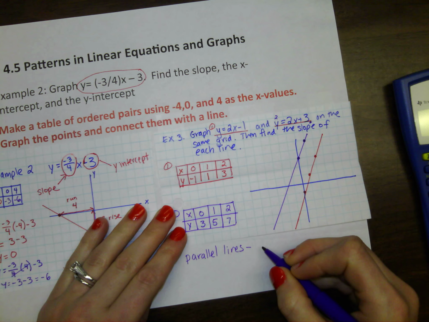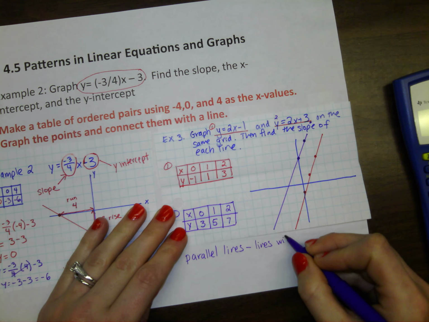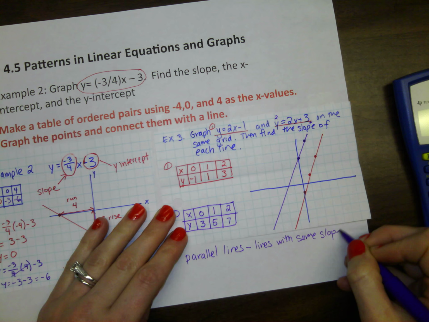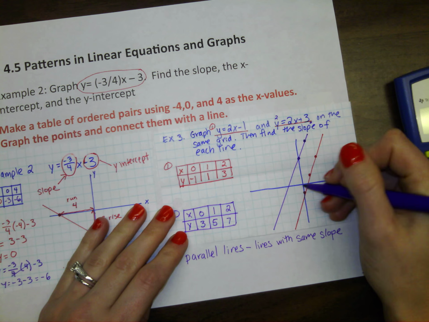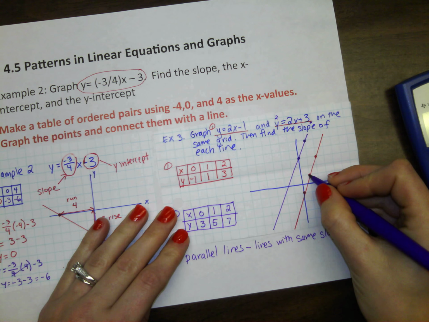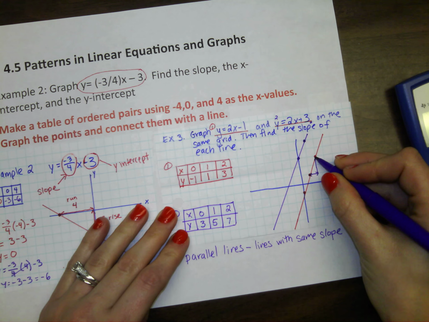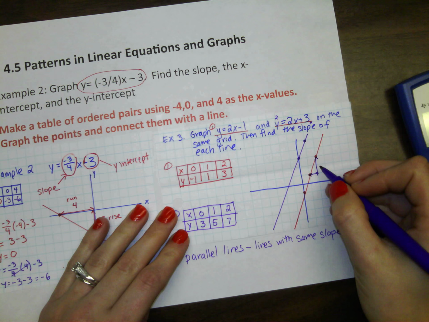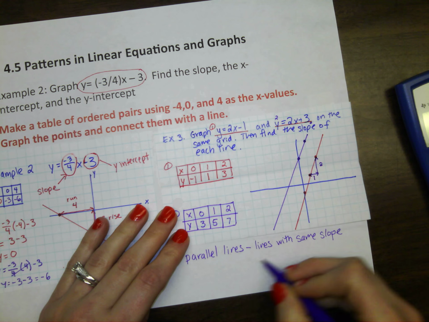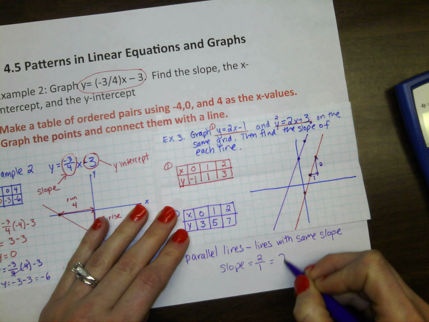So what I notice immediately about these two is that they look parallel to me. Parallel meaning they have the same slope. So parallel lines, maybe you add this to your vocab, are lines that have the same slope. Now we could calculate the rise over the run by taking it between 2 points, right? We can go over 1, up 2.